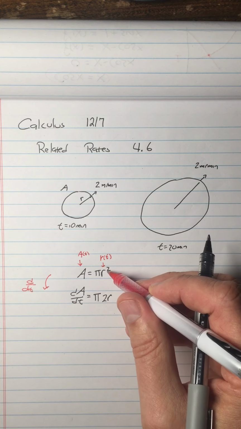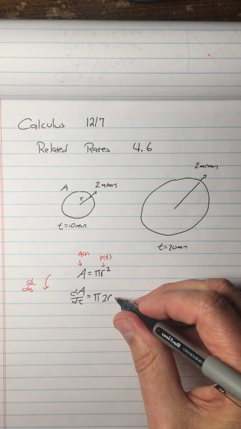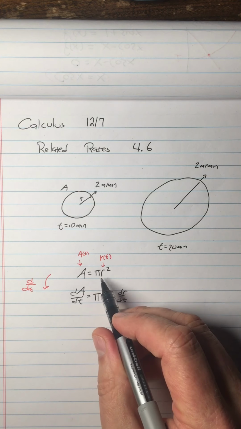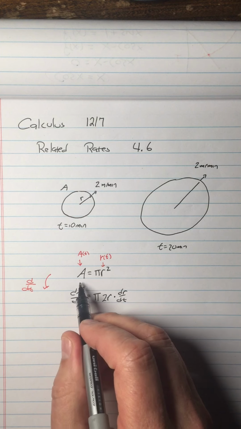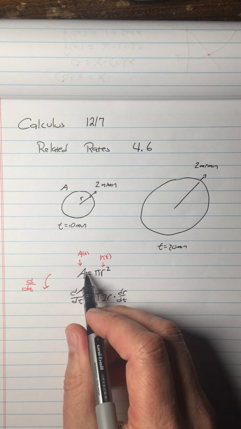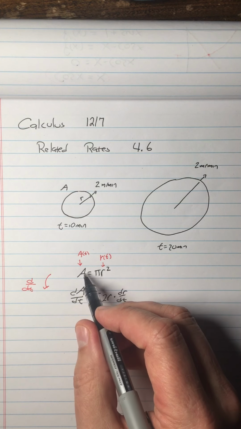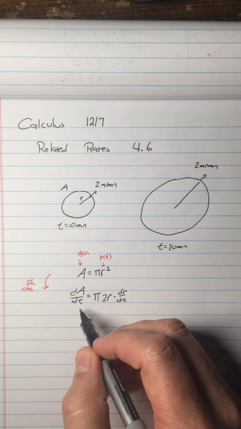But when I take the derivative of pi r squared, I get pi times 2r, times dr/dt, because this r is really an inside function. The A doesn't have that problem. It's not inside another function. If this were A squared, I would have 2A dA/dt. Really, you could think the derivative of A is 1, and then times dA/dt for the chain rule.